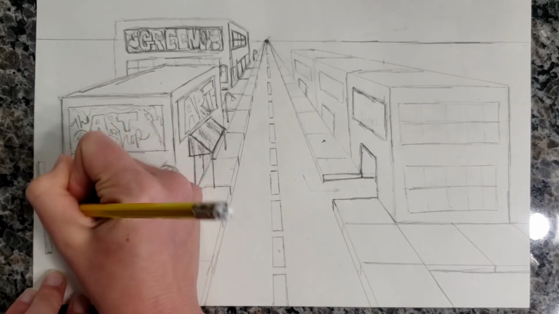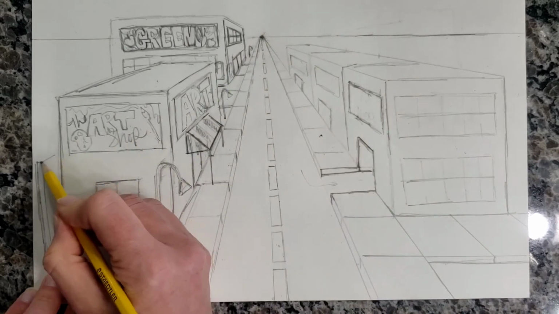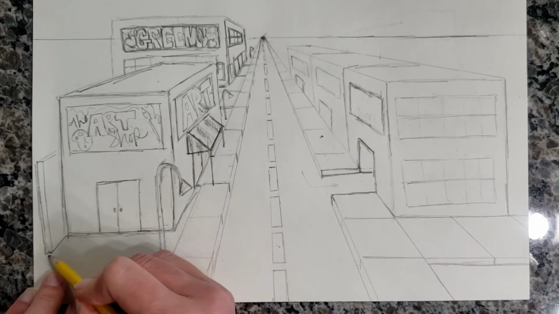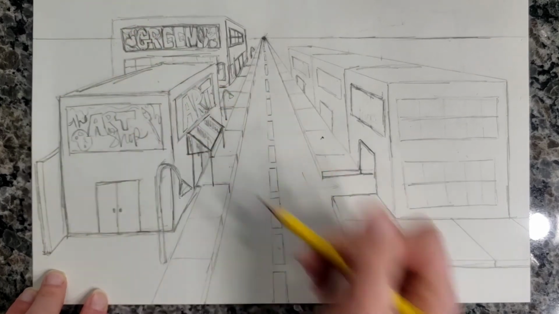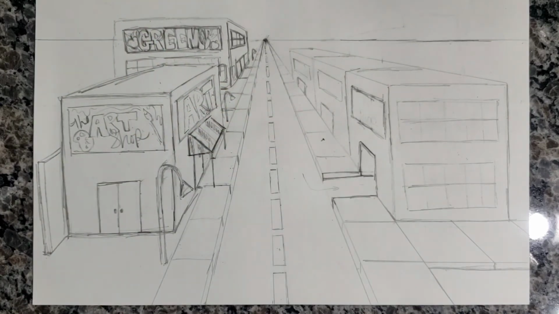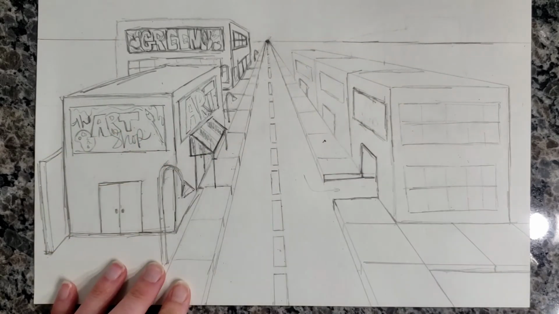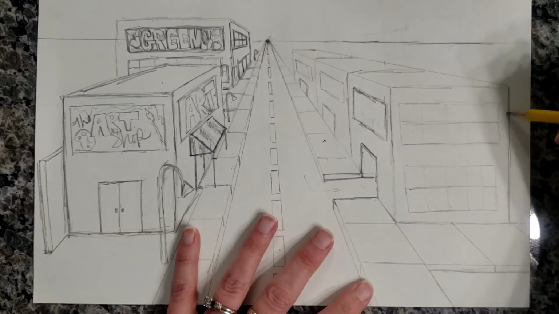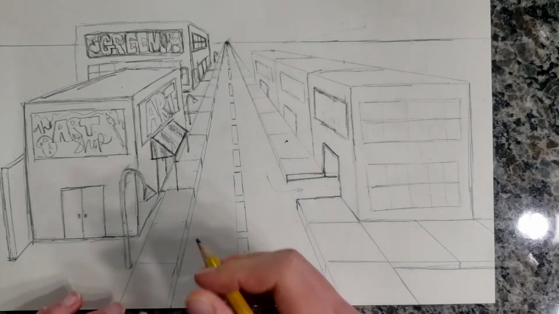All right, so I'm just going to put a wall back here, so that you can't get behind my building. I'm just kind of messing there because I don't really have a lot of space. I should have thought about that. If we were at school, I would just erase and give myself more paper, but I'm not at school.